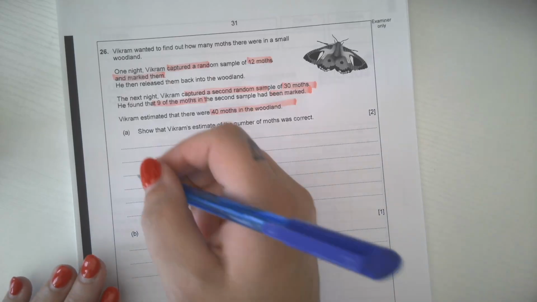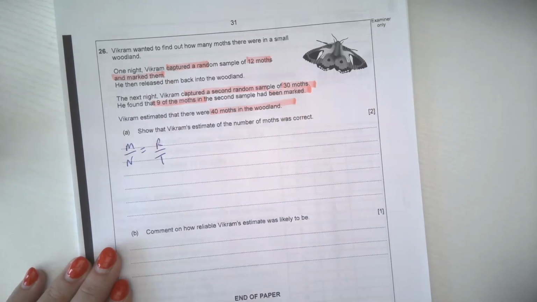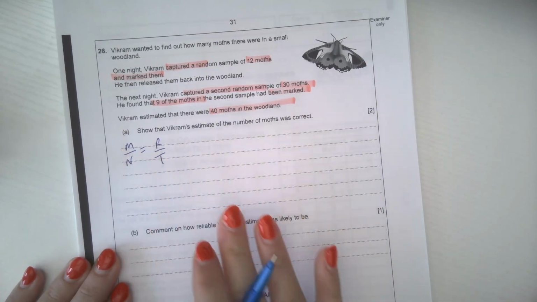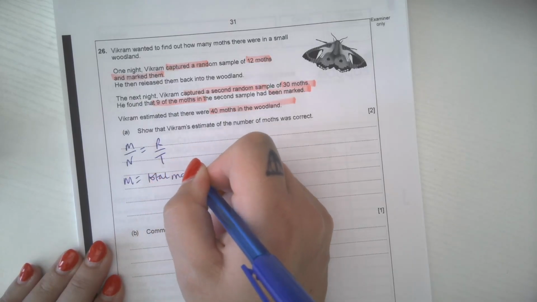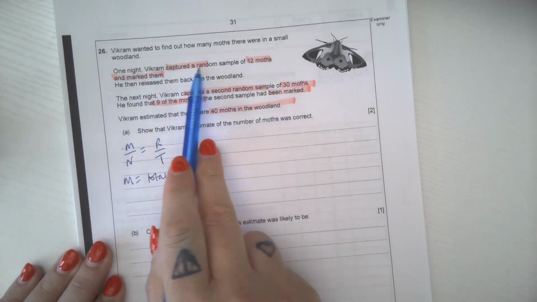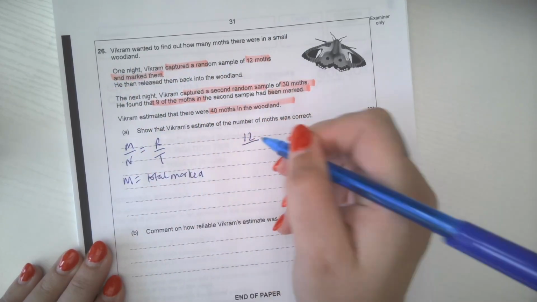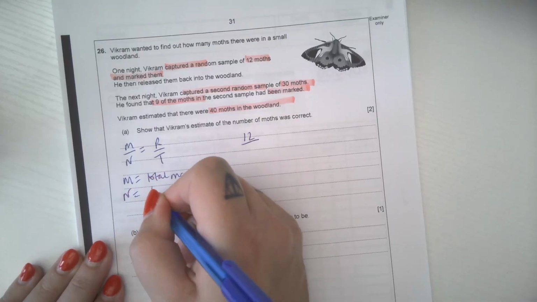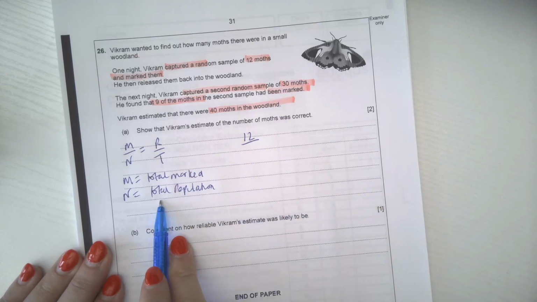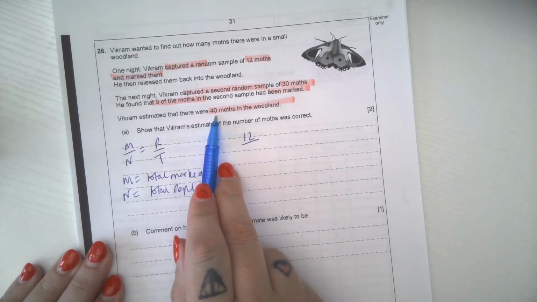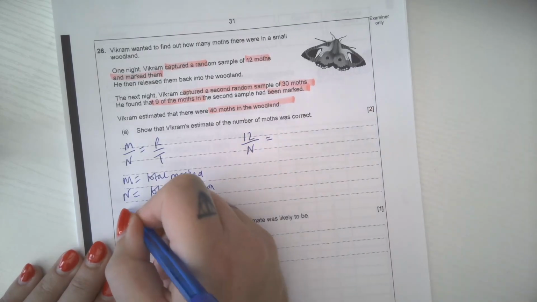Okay, guys, so we need to be aware of this formula. M over N equals R over T. You may have seen it differently. This is the one that I use. So M is the total marked, the total marked in this first sample here. So there were 12 total marked. N is the total population. We don't know that. Vikram reckons that it was 40, but we don't know that yet. So N is the thing that we're looking for.